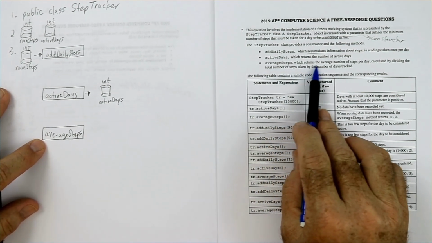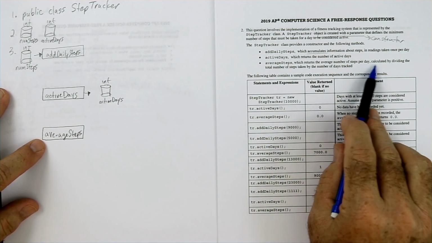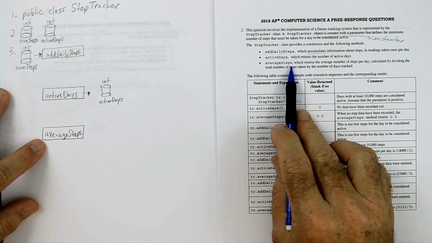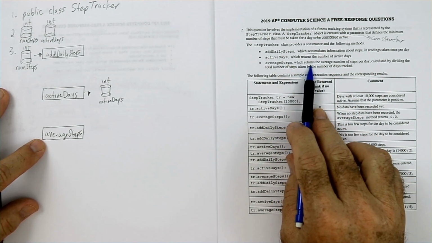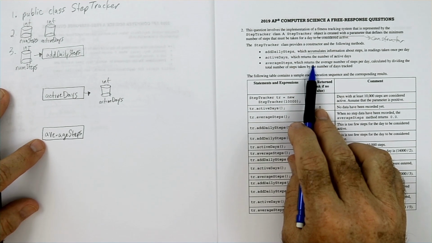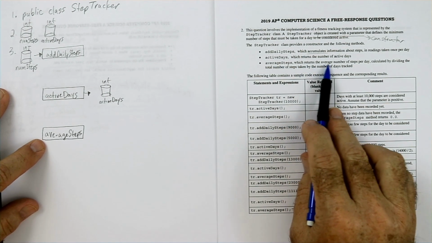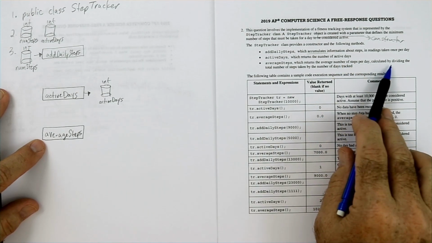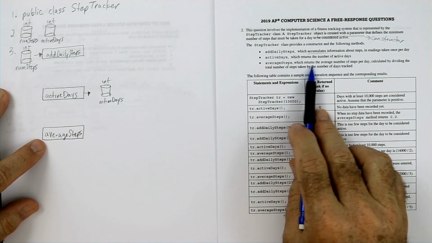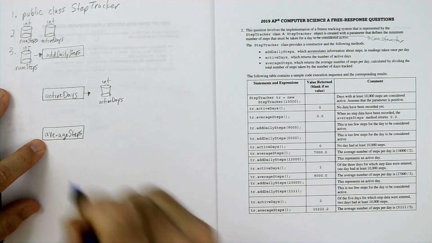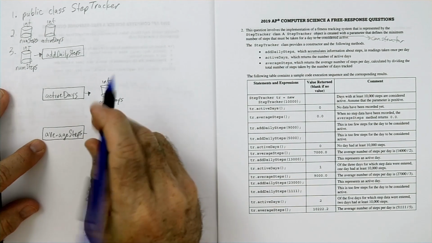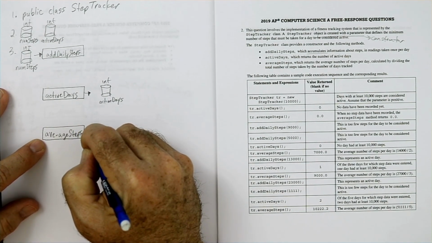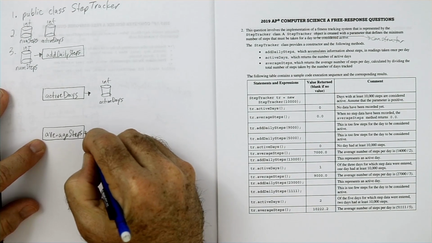Average steps, which returns the average number of steps per day calculated by dividing the number of total. Okay, so that's an algorithm you need, but all we're trying to do really is figure out what this thing takes. So it looks like it returns the average number of steps per day, all right? And that's it. Okay, so nothing comes into it. Something comes out of it here.